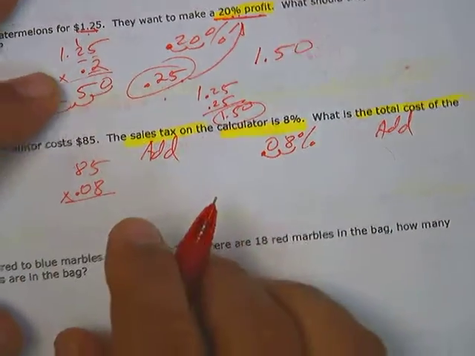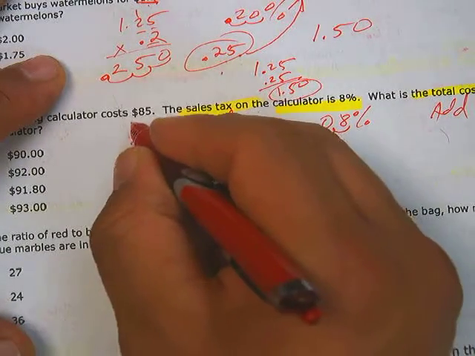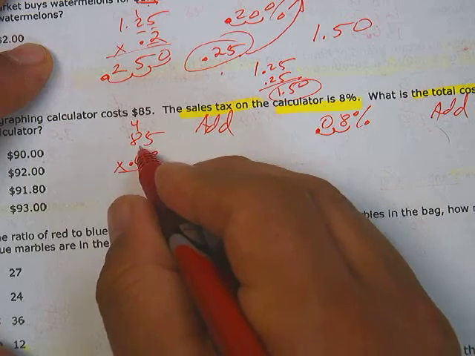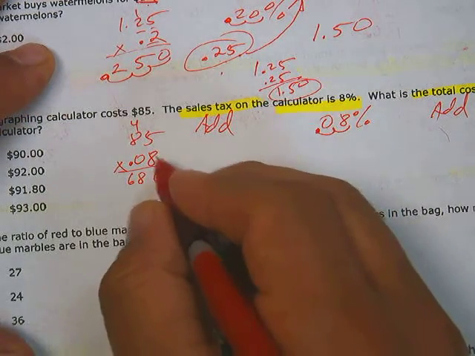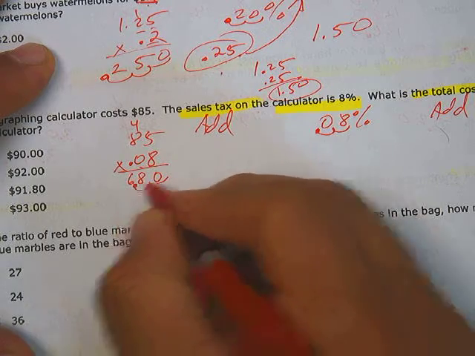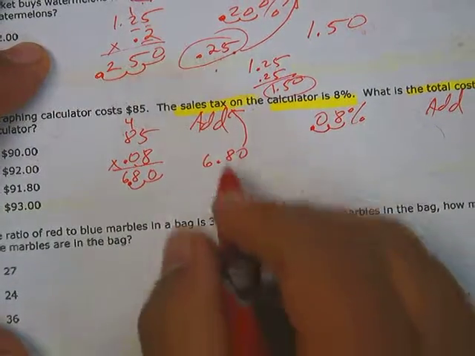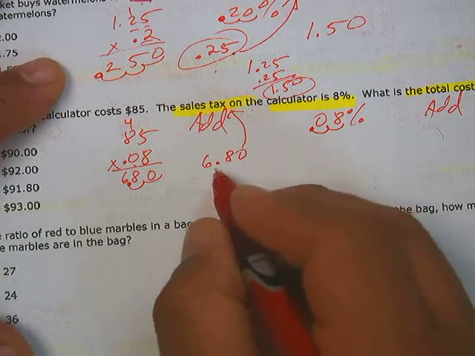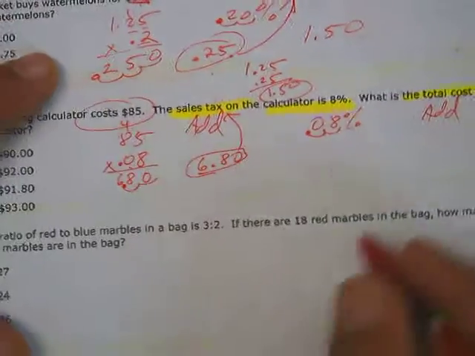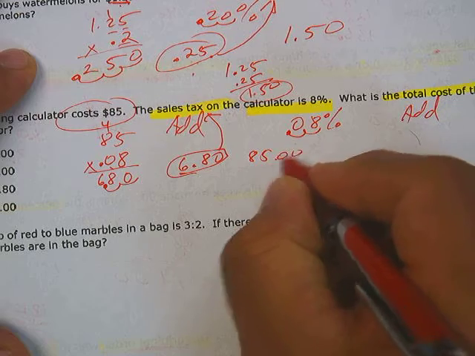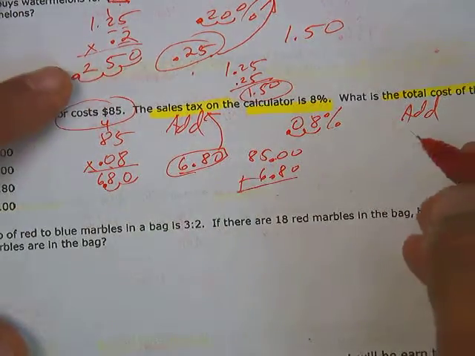Well, what's 8% as a decimal? You move it 2 places, 1, 2. And so you get 0.08. And so what's $85 times 0.08? All you do is multiply it. 8 times 5 is 40. 8 times 8 is 64 plus 4 is 68. How many numbers to write a decimal? 1, 2. So that's how much tax I'm going to pay.